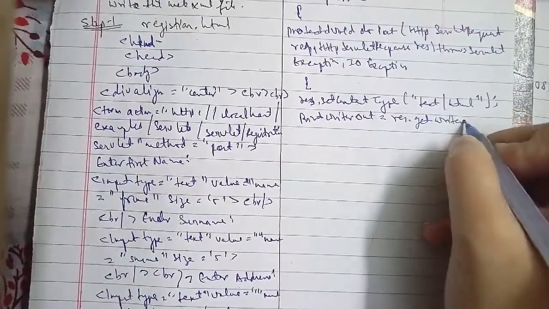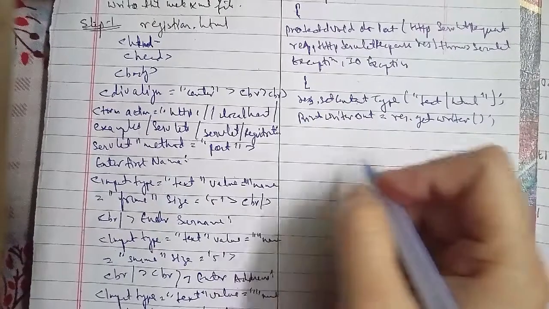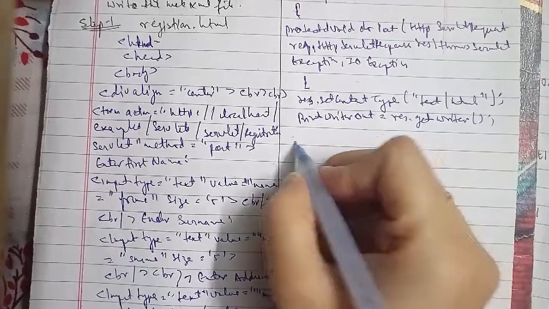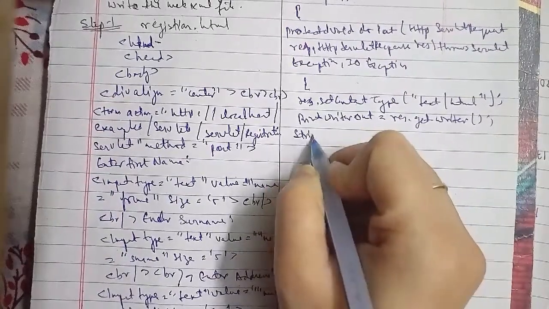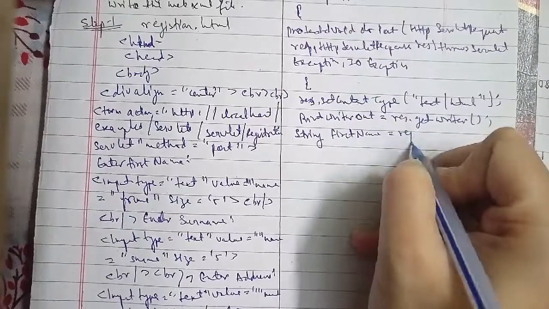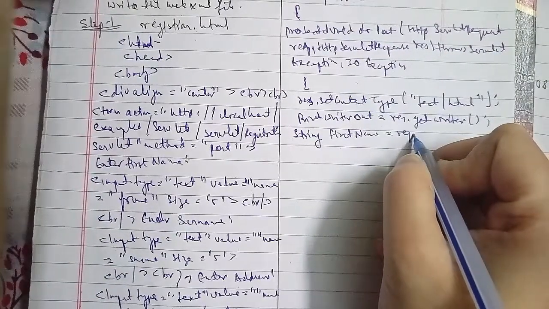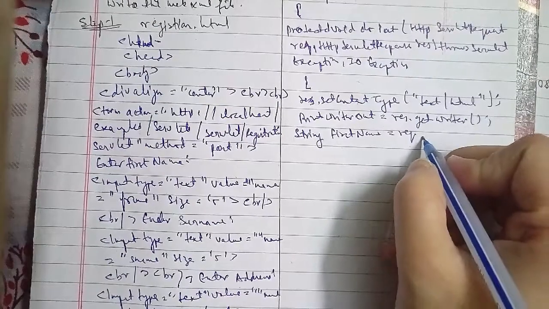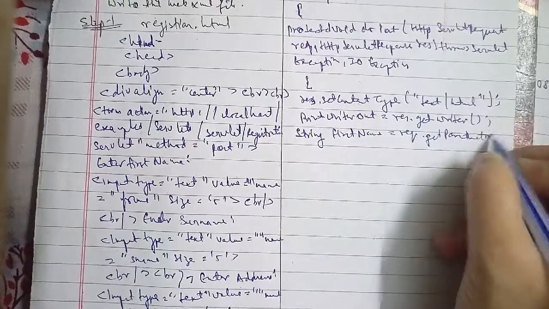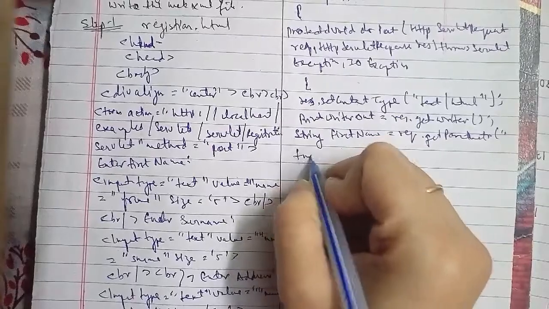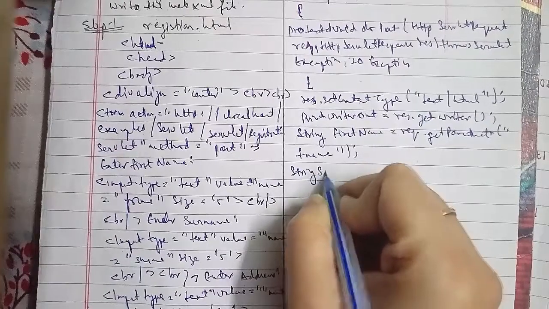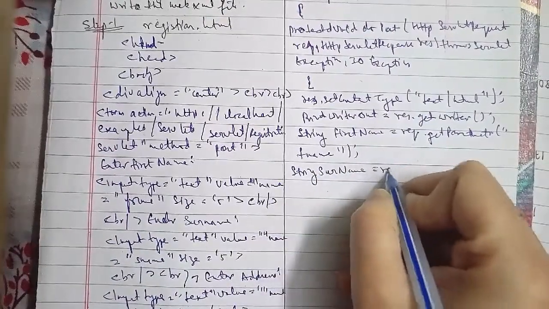Then we get the request parameters from the HTML document that was created in step 1, and for that we have, for step 2, a String firstName equals to req.getParameter fname, String surname equals to req.getParameter sname.